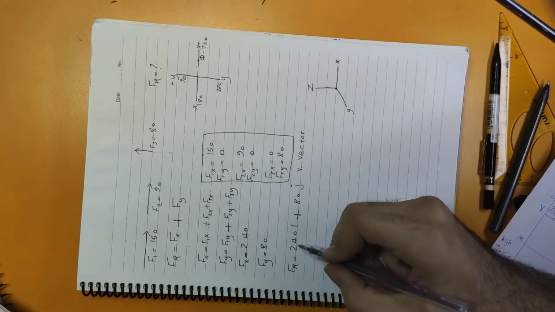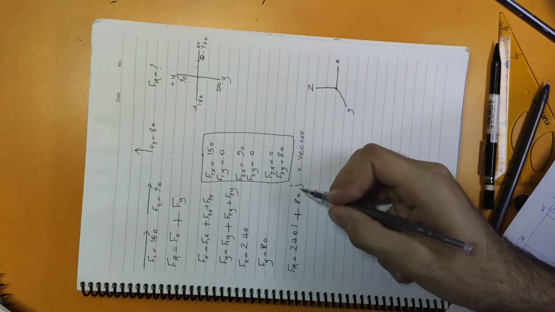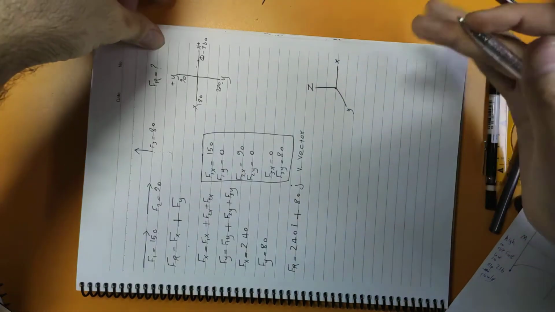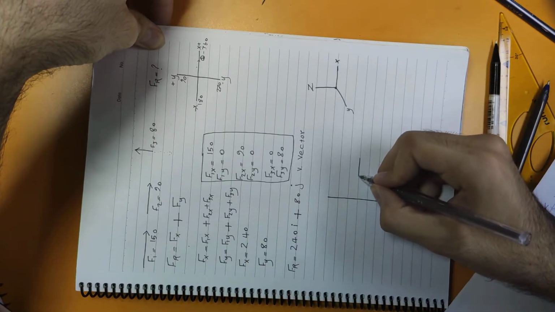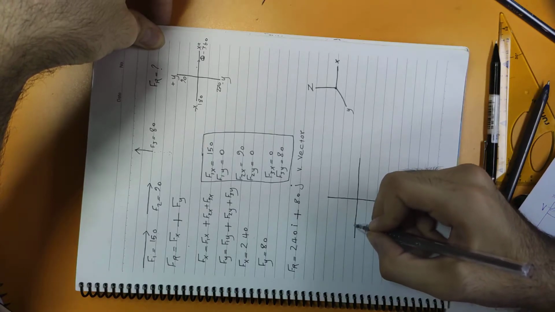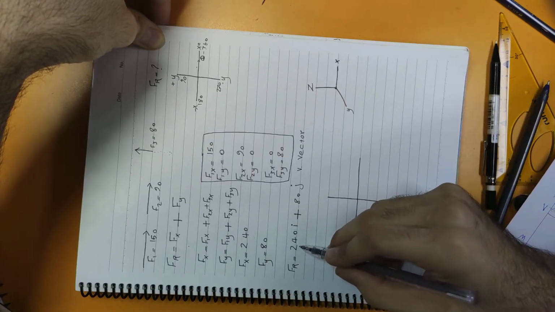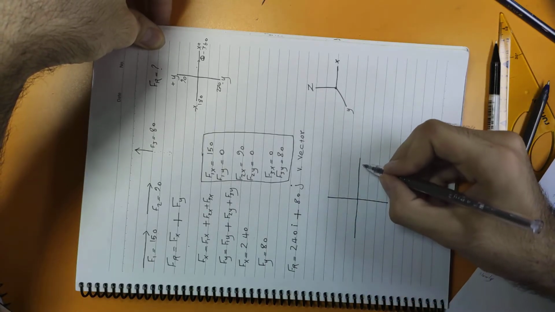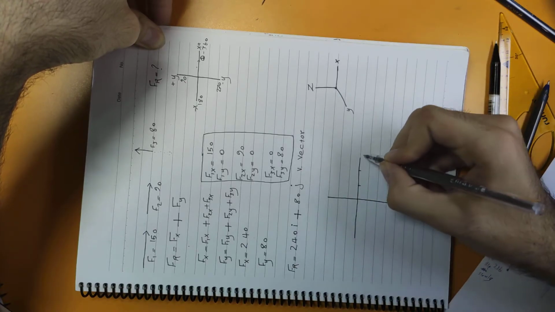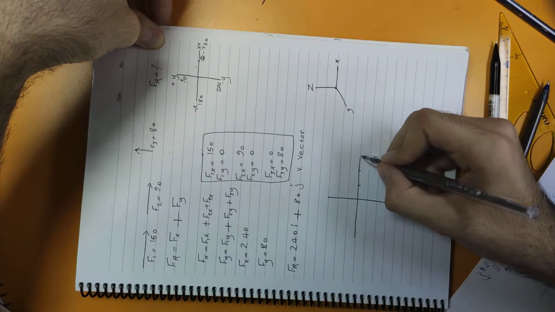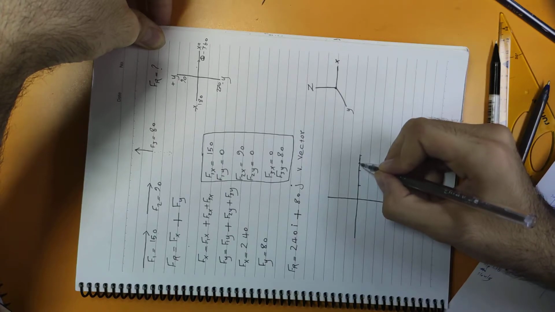Why? Because right now I can represent fr by following these two. Let's say that I have here the xy plane. The x, which is the first one. Let's assume that this is 100, and this is 100, this is 300, so this will be 240. It will be here.